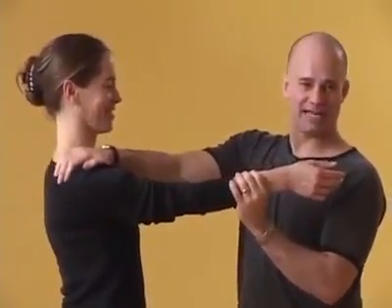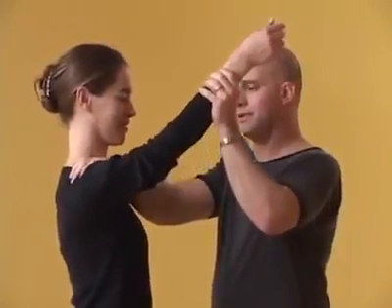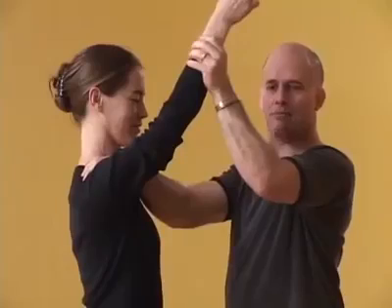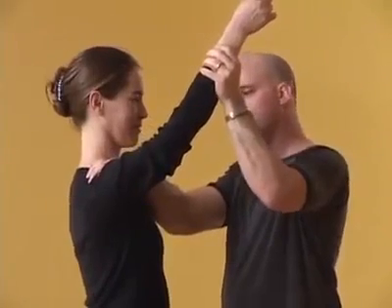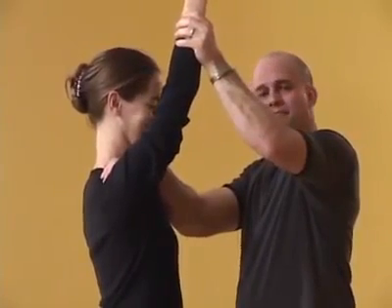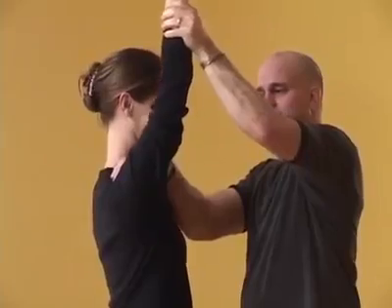So I hold her scapula down so she can't cheat and do this kind of stuff. So, okay, don't do that. And I slowly start to bring her arm up. Now, that was Bob. Remember Bob? That was Bob. That's me. This is any normal person.